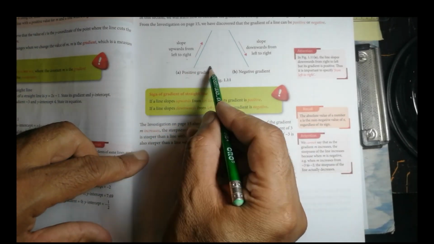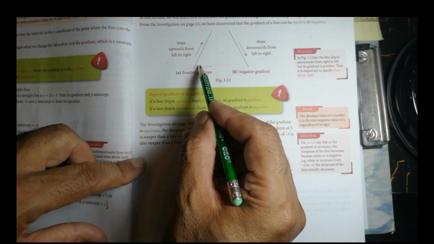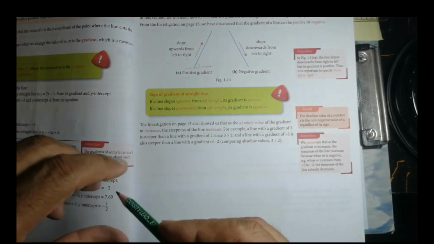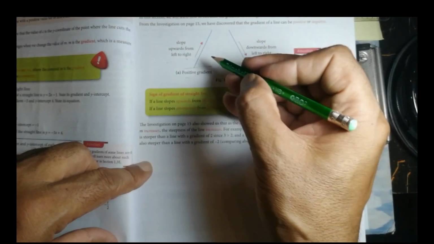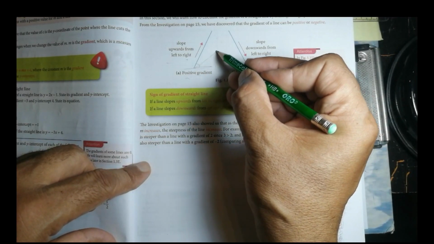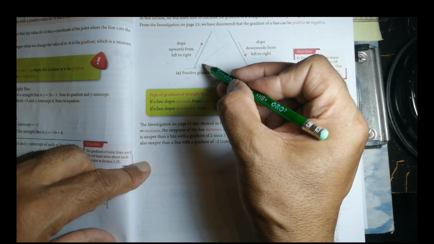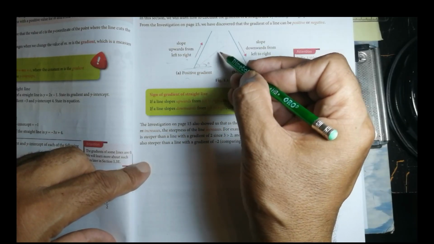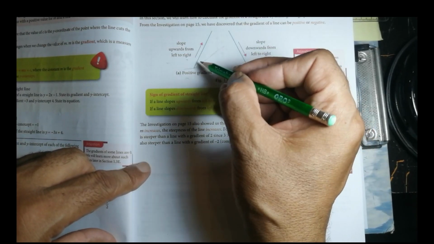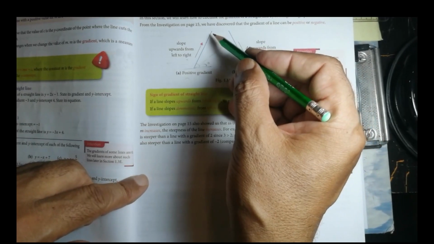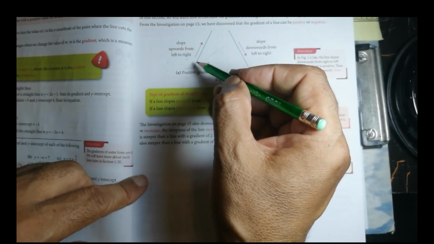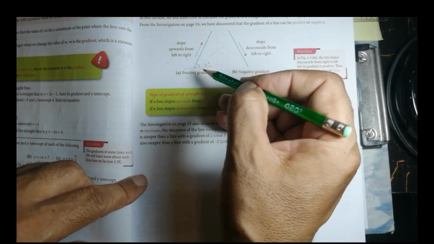For example, suppose this line makes some angle with the x-axis, say 60 degrees, and I draw one more line, suppose 30 degrees. The 30 degree line is less steep, and the 60 degree line makes a greater angle with the horizontal, so it is steeper.